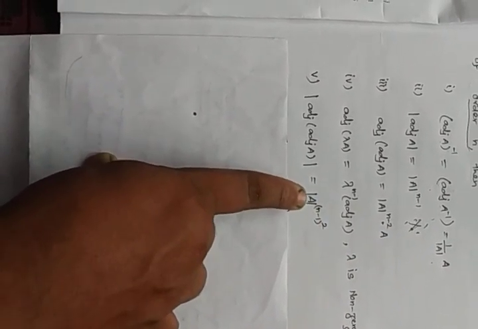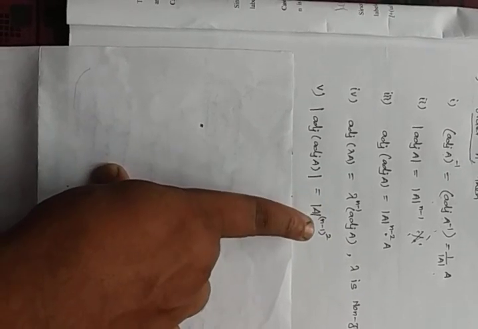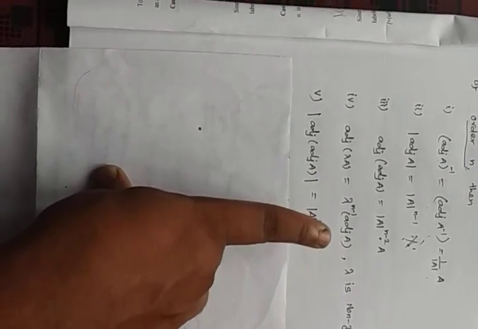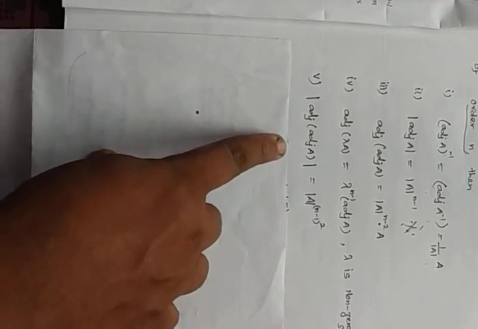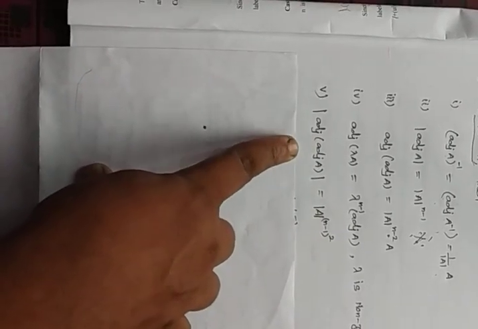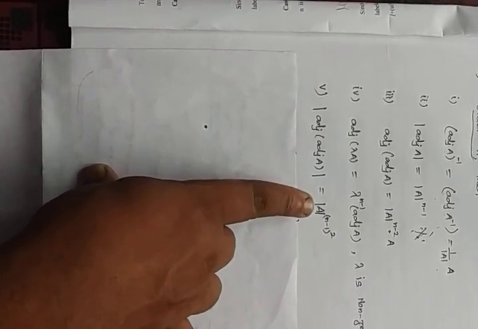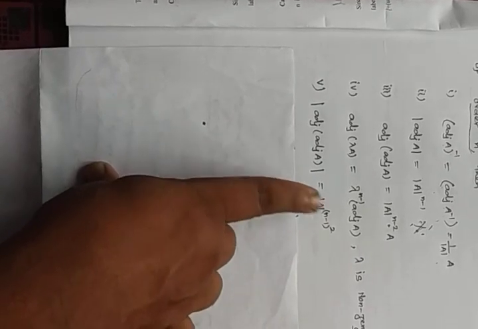Determinant A whose power is n minus 1, and that power is squared. Be careful here.